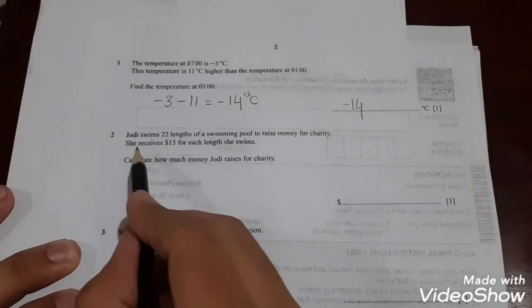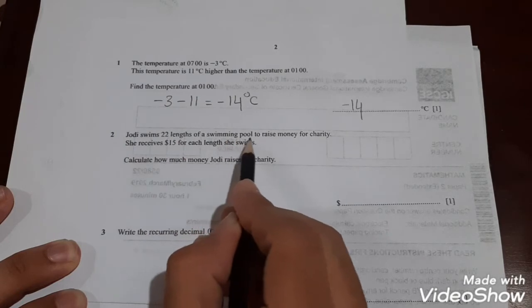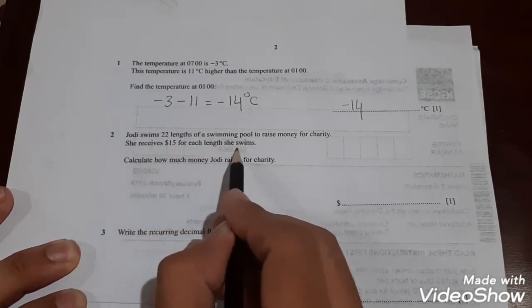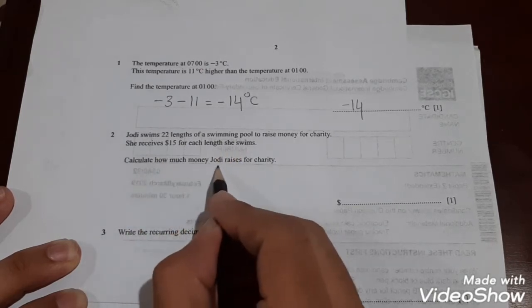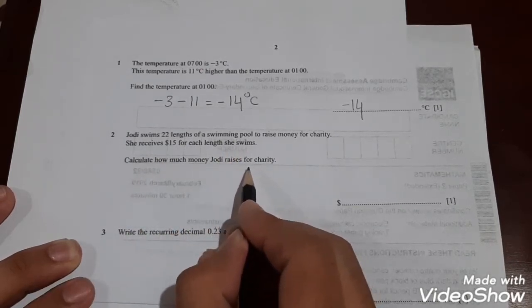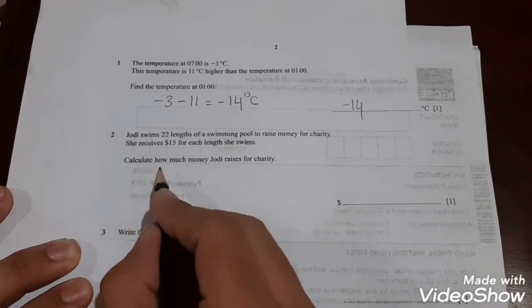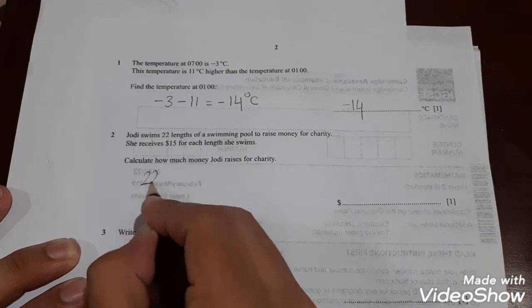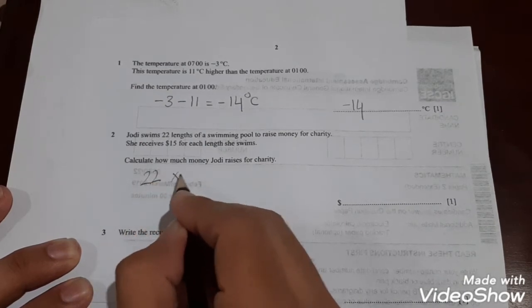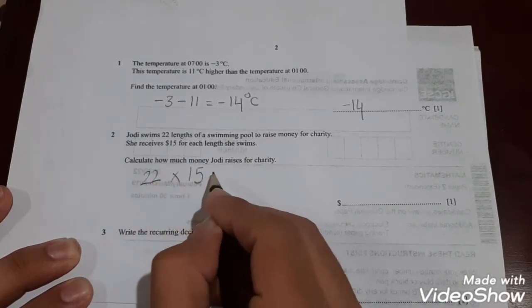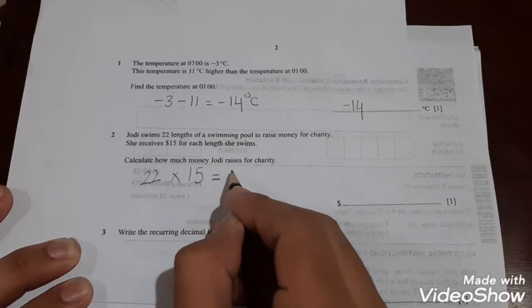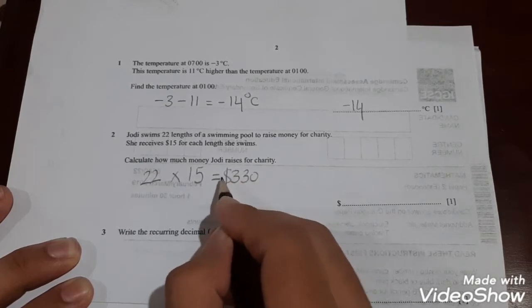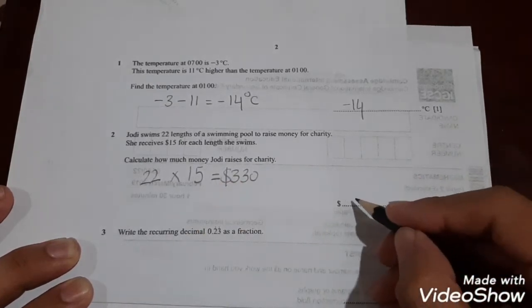Question 2 states Jyoti swims 22 lengths of a swimming pool to raise money for charity. She receives $15 for each length she swims. Calculate how much money Jyoti raises for charity. So we will calculate the amount that Jyoti raises for charity by multiplying 22 multiplied by $15, which will be $330. So she raises $330 for the charity.